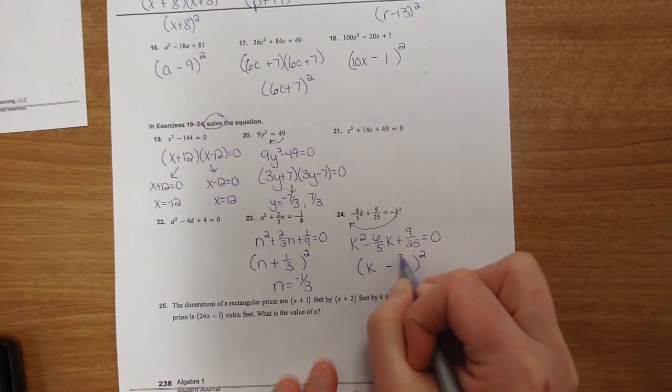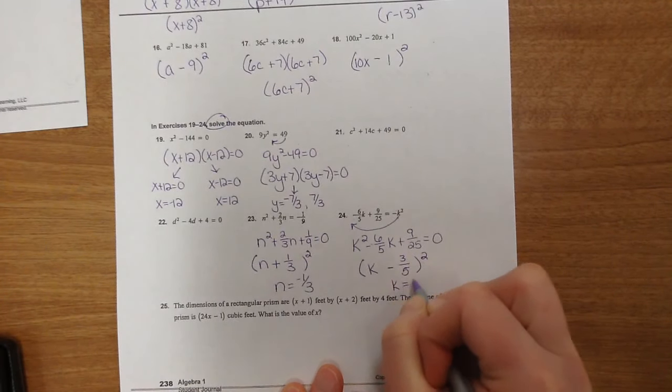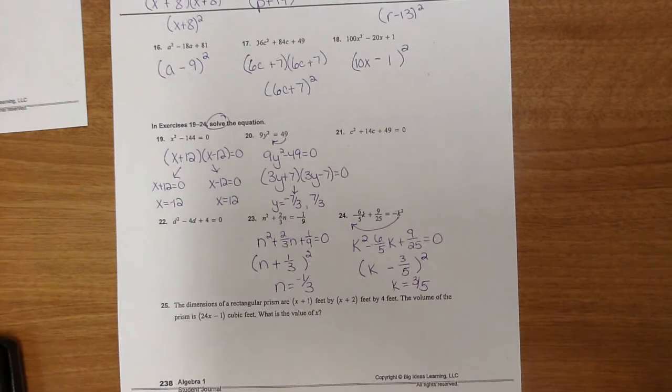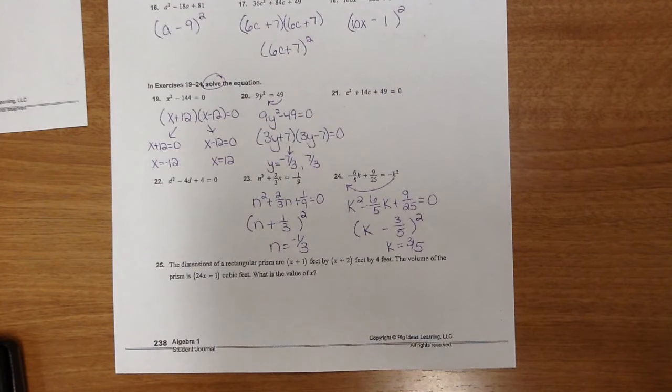So the square root of 9 and the square root of 25, and then if you solve this, that would just be k is 3/5, okay? So not too bad. The tricks are not too bad. They go pretty fast. Why don't you go ahead and pause it here and try 25. I know you guys don't love story problems, but you really do need to give them a try. So please pause it, try number 25, and then we'll see how you did.